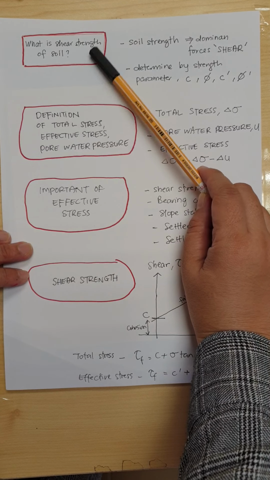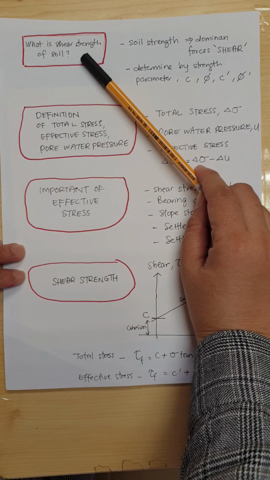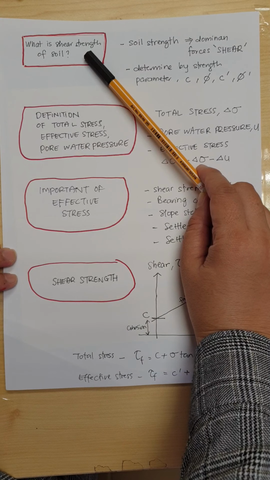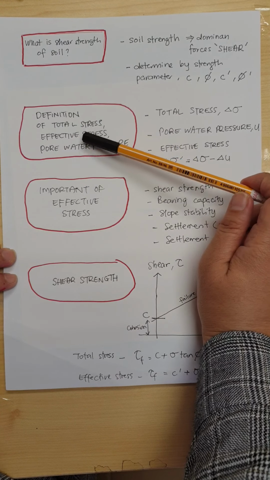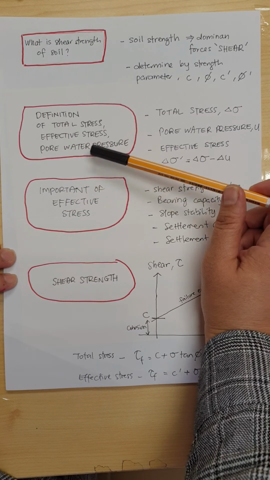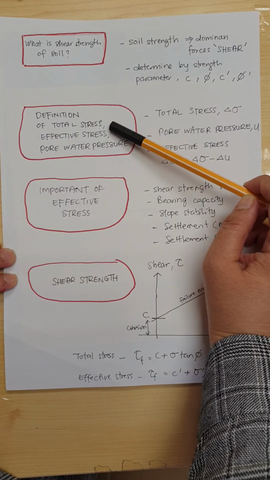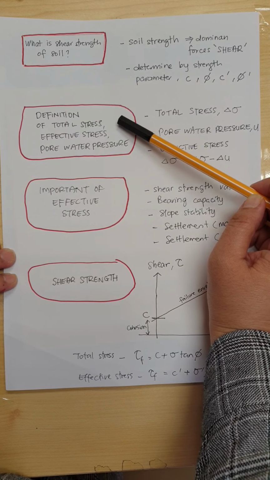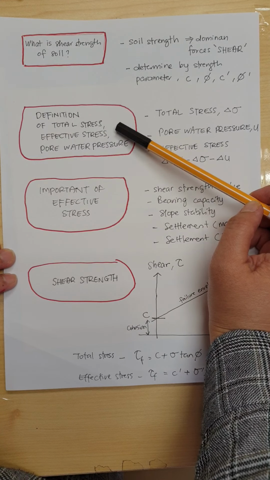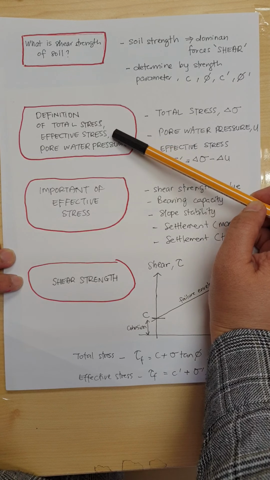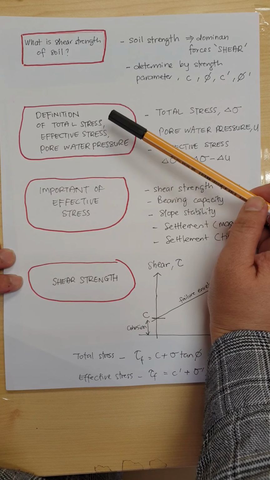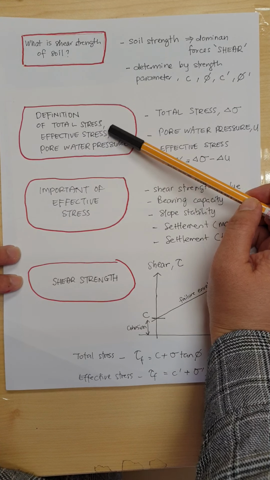Basically, when we ask this question, it is to understand what is the dominant parameter for our soil to consider as its strength. Afterwards, we will explain the definition of total stress, effective stress, and pore water pressure. This is a very important part because we will differentiate two terminologies, total stress and effective stress. These two stresses have very distinctive differences, so you need to understand both parameters for us to proceed to calculate shear strength.